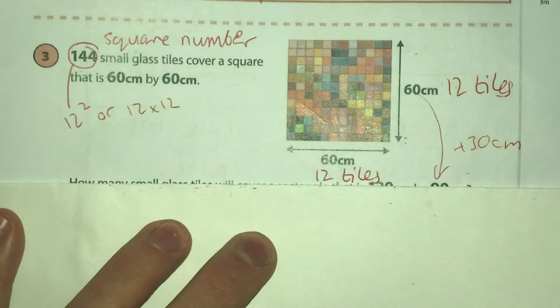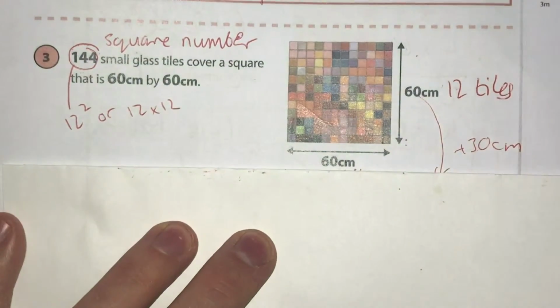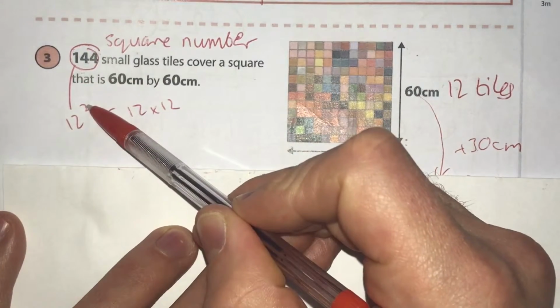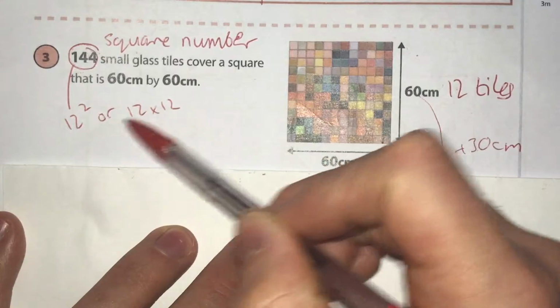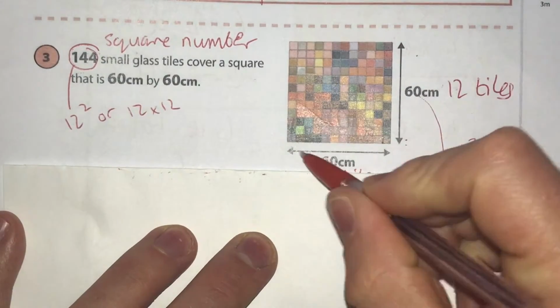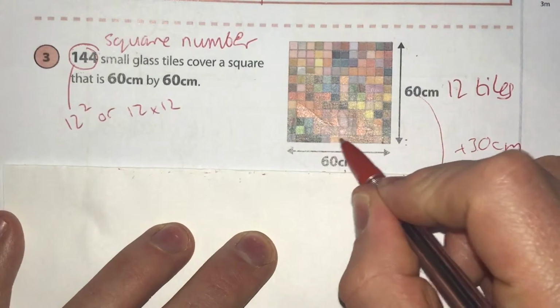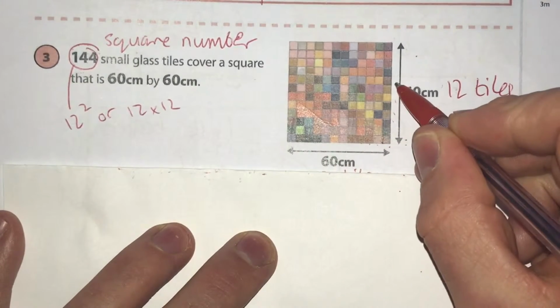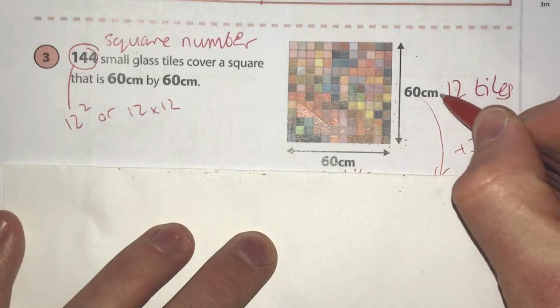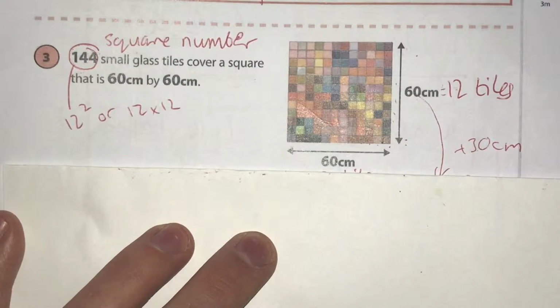Okay, so let's have a look where all my understanding has come from here. If you did not know 144, which is 12 squared, 12 squared is 144, or 12 times 12. If you didn't know that, which would tell you there's 12 tiles down and 12 tiles across, you could have simply counted. And if you counted all of these squares, it would have been 12 and 12. So that's a good start. So I know 60 centimetres equals 12 tiles.